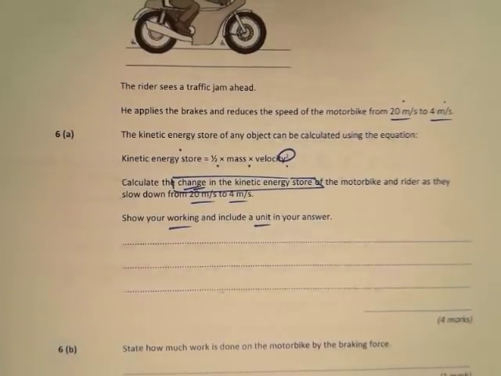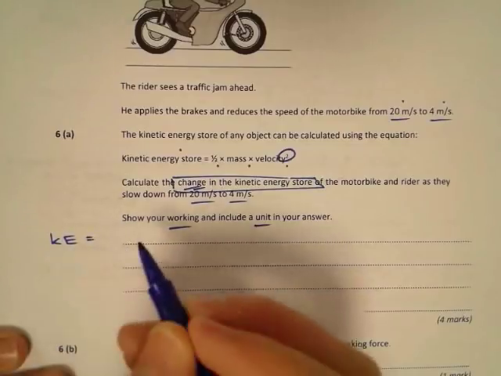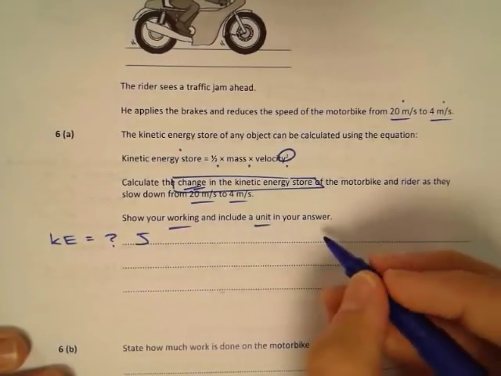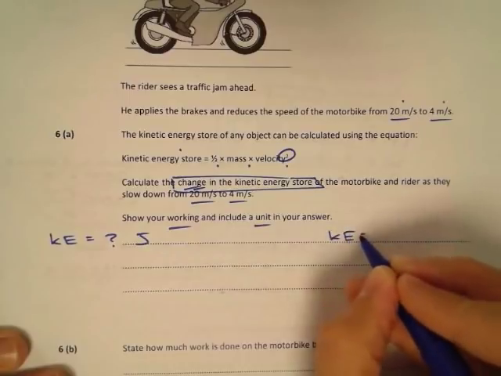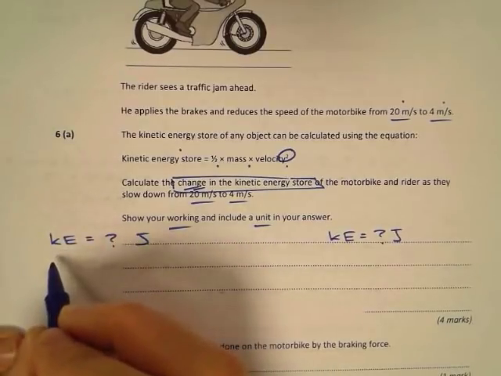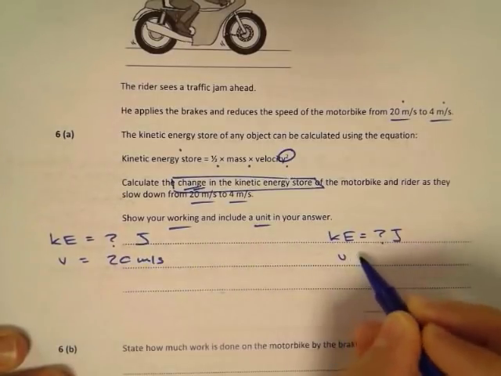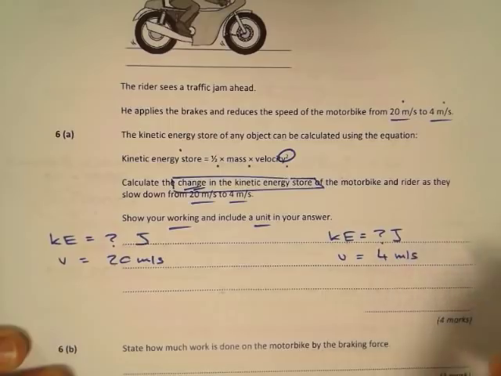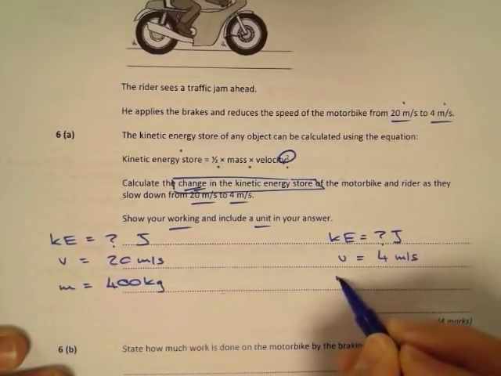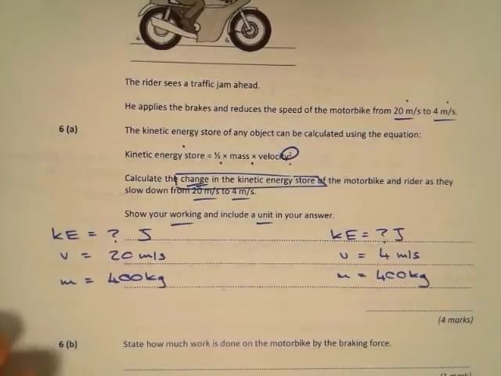So I'm going to do two separate calculations here. I'm going to work out the kinetic energy at 20. I don't know that yet, and that would be in joules. And I'm going to work the kinetic energy out at 4 meters per second. Don't know that yet. But the unit is joules. We do know the velocities. We said that this was 20 meters per second, and we said that this was 4 meters per second. The mass of the bike is the same in each case, 400 kilograms. I don't have a huge amount of space here. I might be able to just squeeze it on.